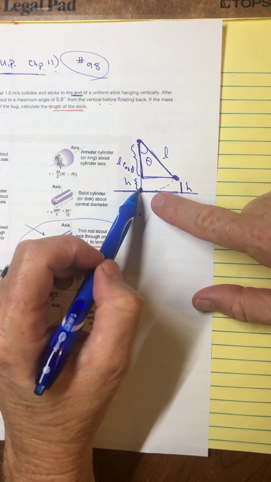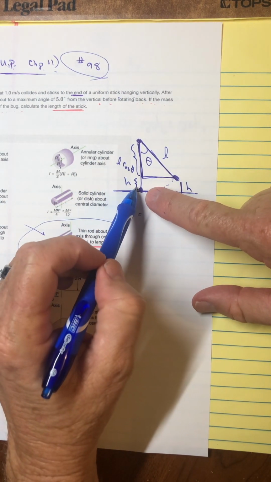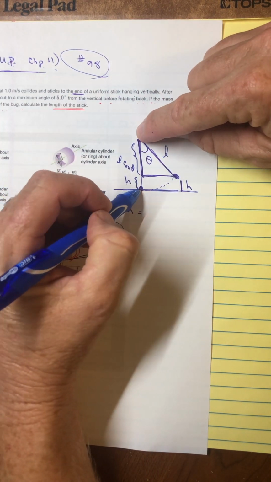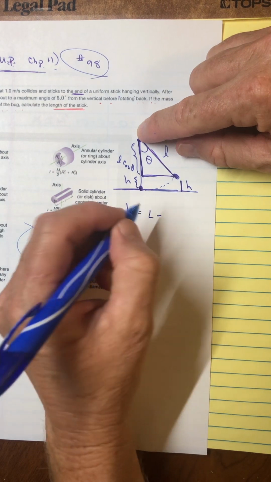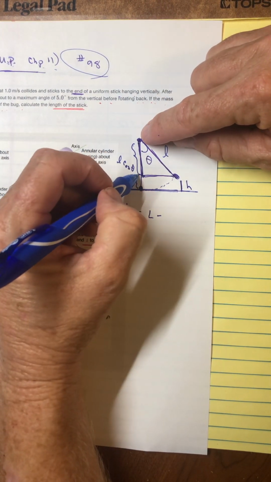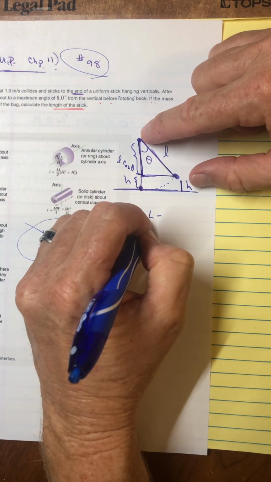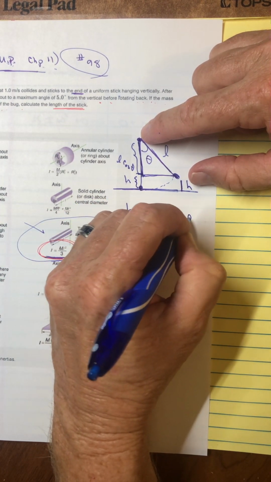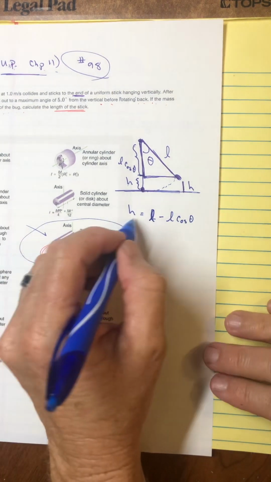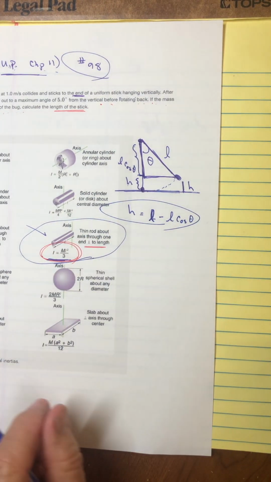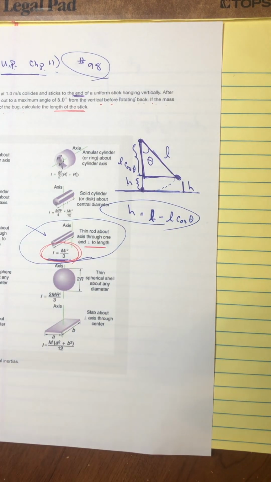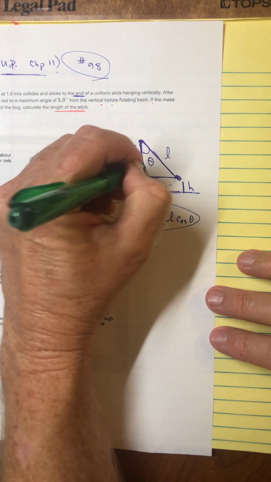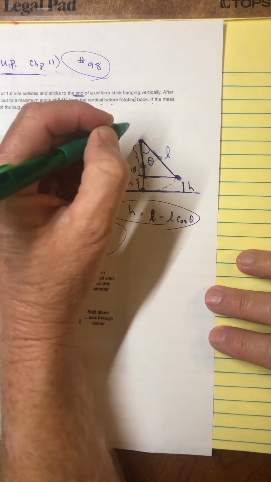And so probably the easiest way to get this height h is to say, okay, if you mark from here all the way down, that's an L. And then if you subtract off this, L cosine theta, you get your height. And by the way, that same logic would work if I was looking at a point that's half the length of the rod.